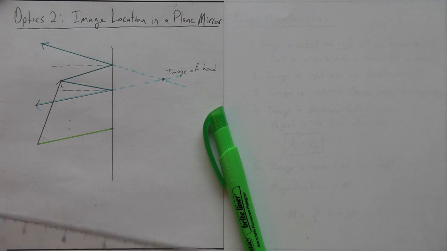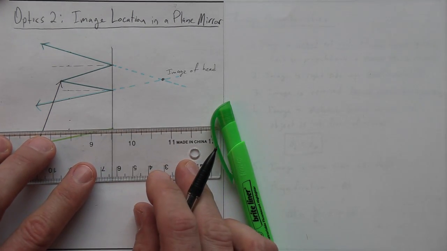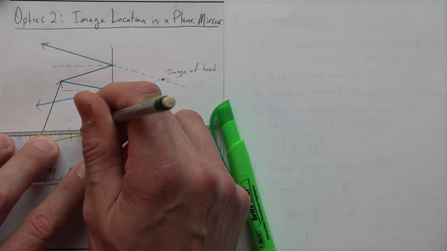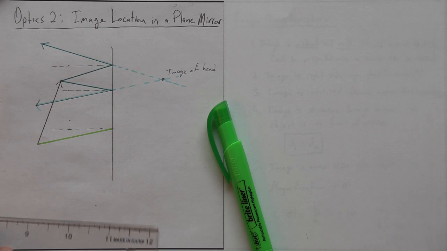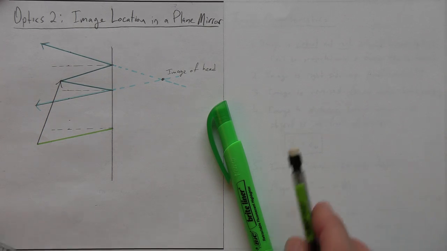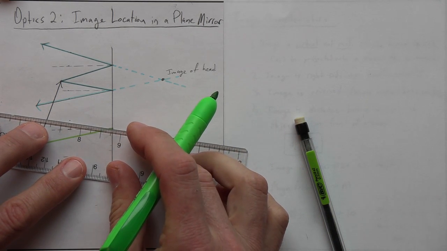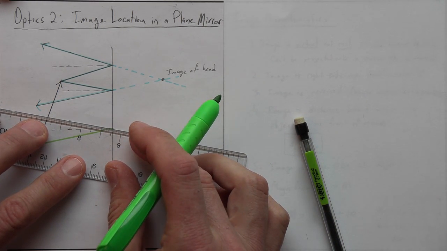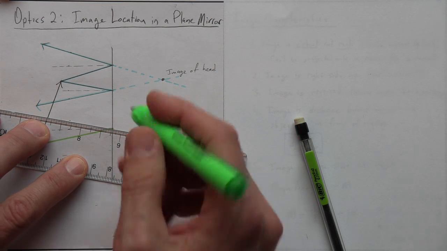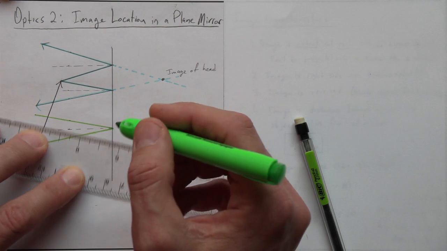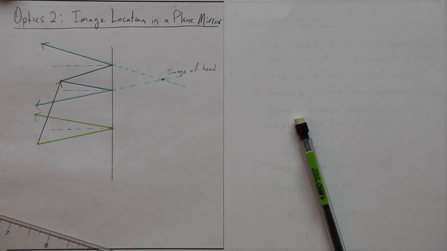So now I'll take my protractor away. I will construct my normal. And then I will construct my reflected ray. Okay. And I'll put a little pause in the video here for you to construct that ray.